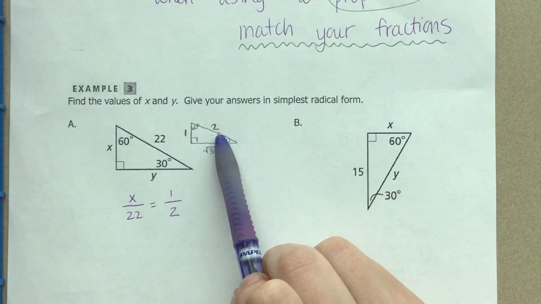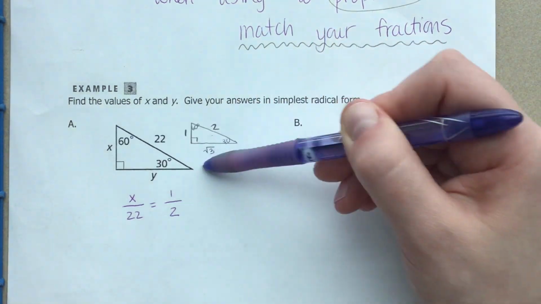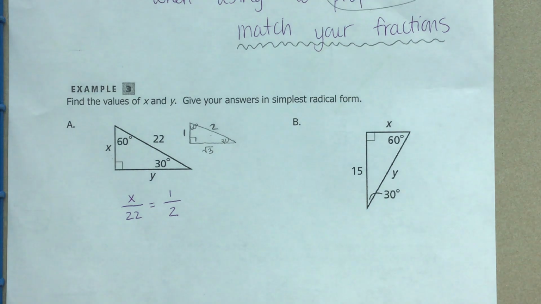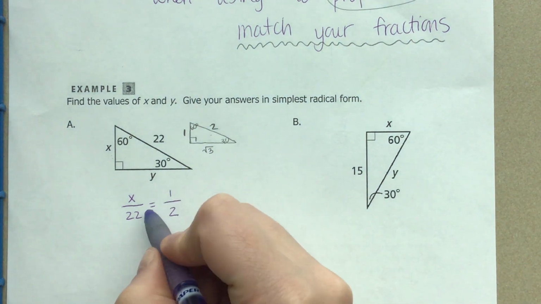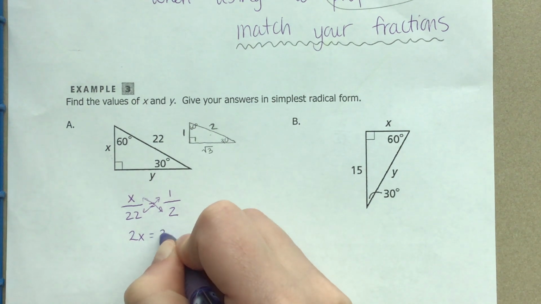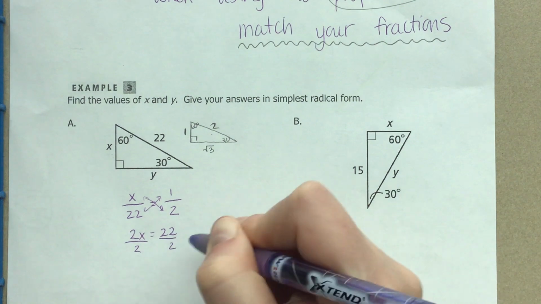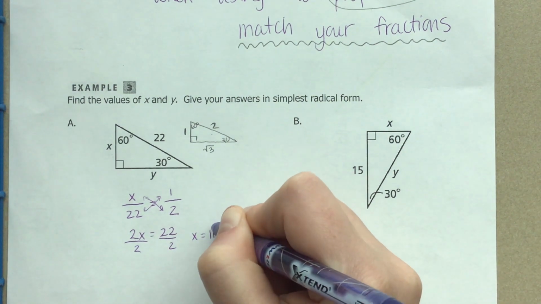Short leg over hypotenuse. I lined it up. So the up and down with the up and down, and the slanty with the slanty. Cross multiply. So that gets me 2x is equal to 22. Divide by 2 on both sides, and I'm getting x is equal to 11.